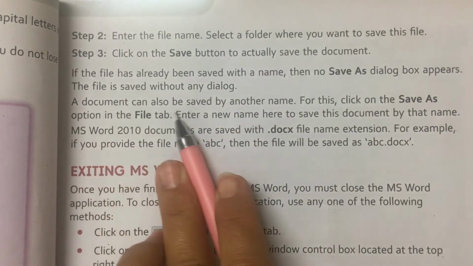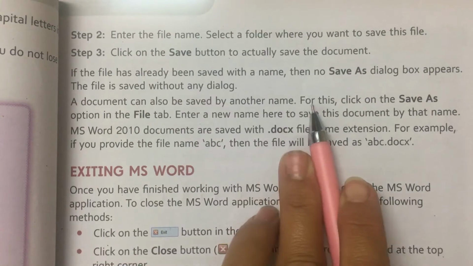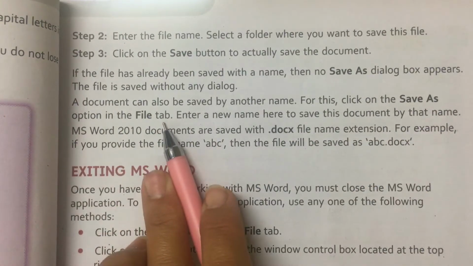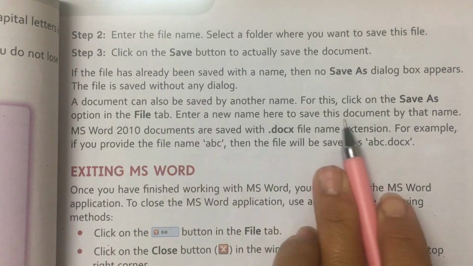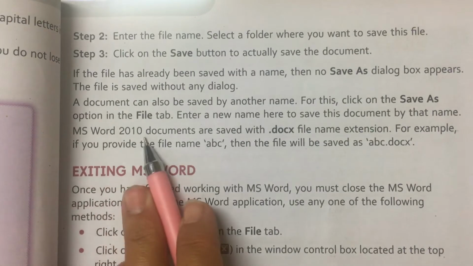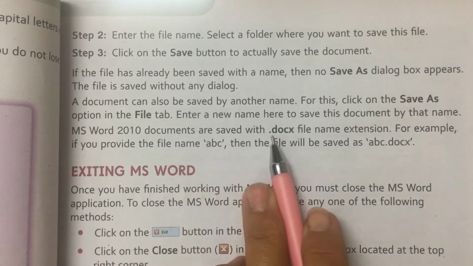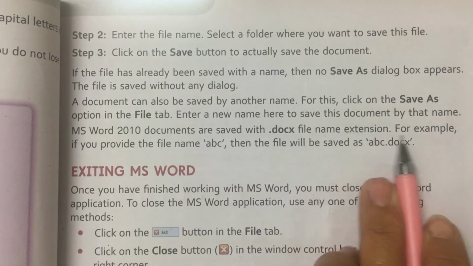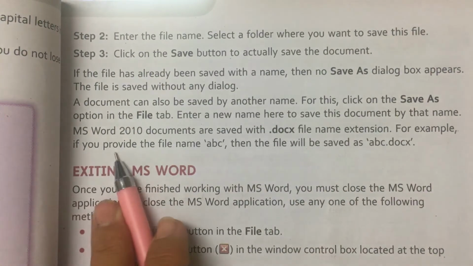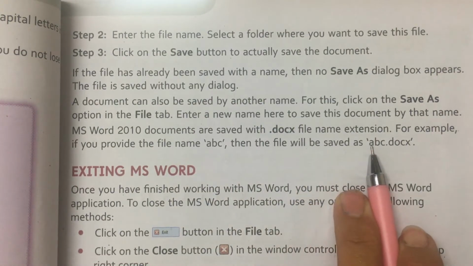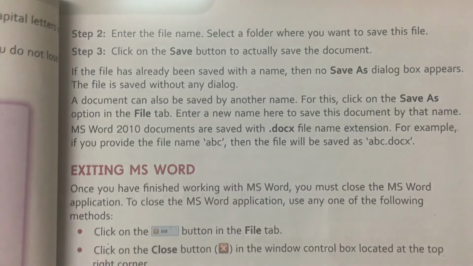A document can also be saved by another name. For this, click on the Save As option in the File tab. Enter a new name here to save this document by that name. MS Word 2010 documents are saved with .docx file name extensions. For example, if you provide the file name ABC, then the file will be saved as abc.docx.